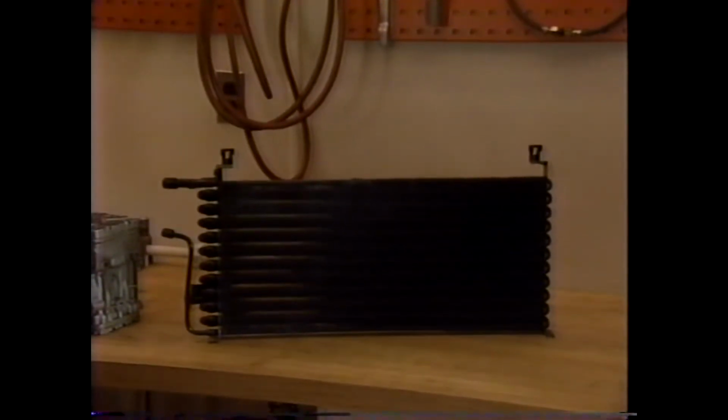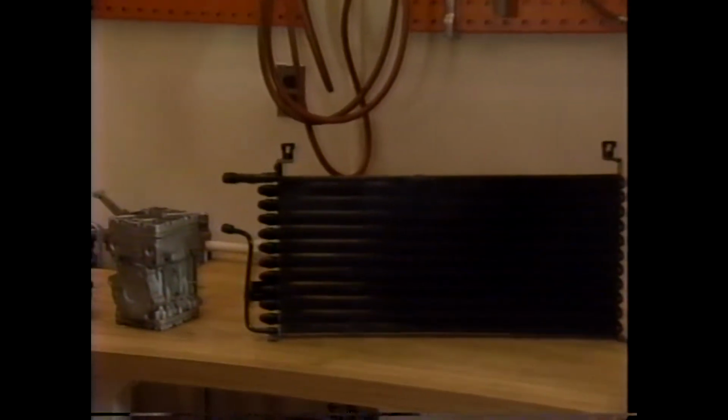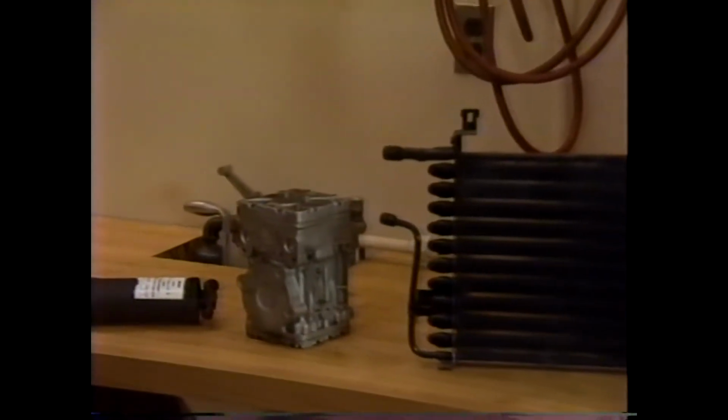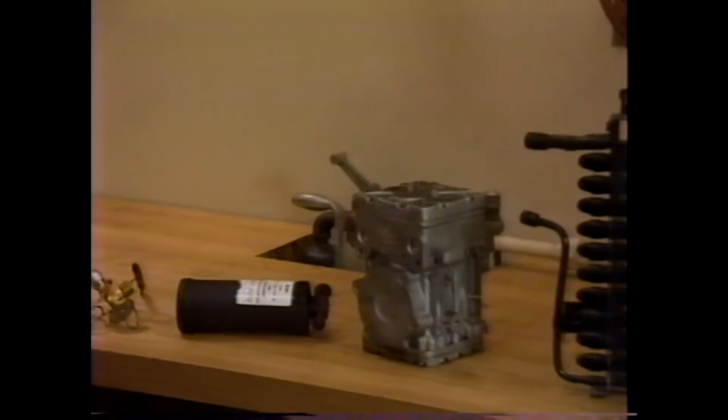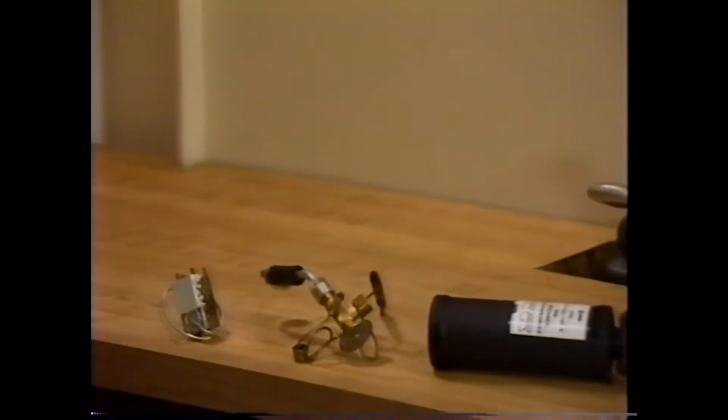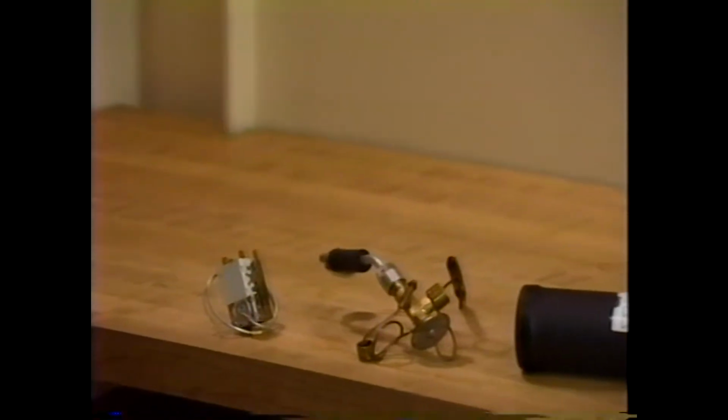Now it's time to look at a complete cooling cycle and see how these two components work together with the compressor, the receiver dryer, the expansion valve, and the thermostatic switch to complete the air conditioning refrigerant circuit. Let's start with the low pressure vapor coming out of the evaporator. The vapor has absorbed the heat from the car's interior.